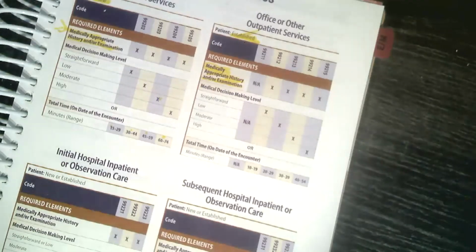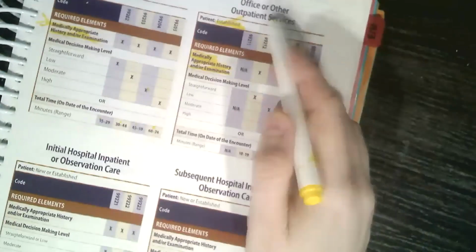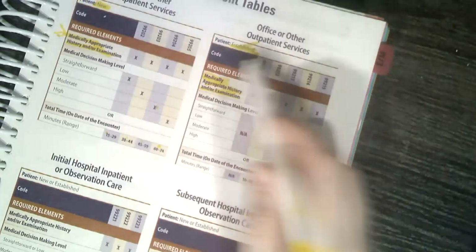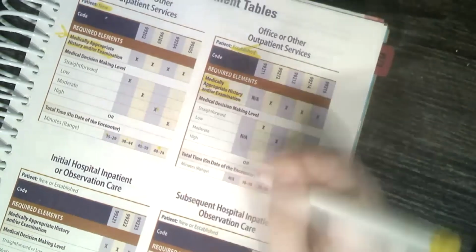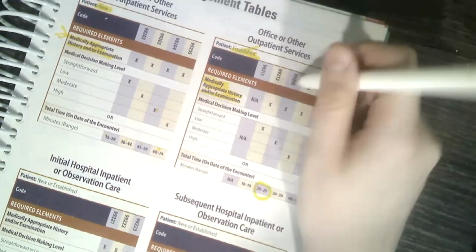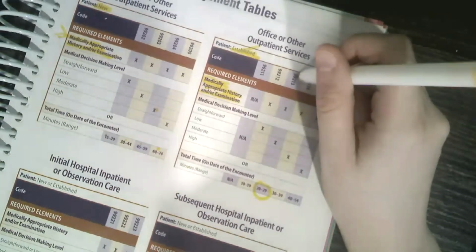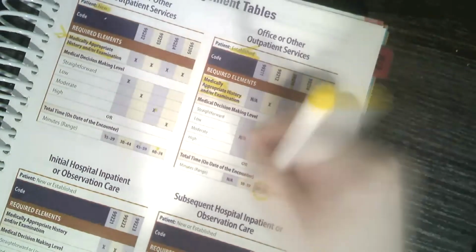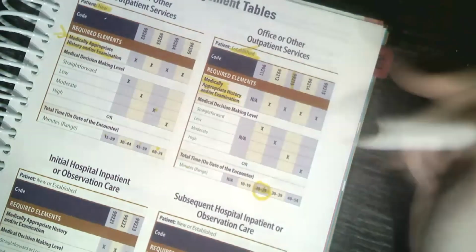So say we have an established patient who saw the provider, the encounter took 25 minutes. If we come here to this chart, it's office, established, and we can look down here at minutes. Here's 20 to 29, so 25 is going to fall in there. So the code we're going to select is 99213. Okay. So that's how you'd use these charts.